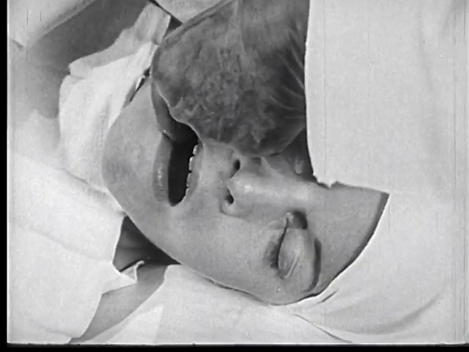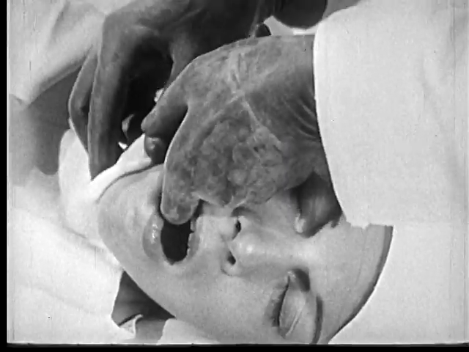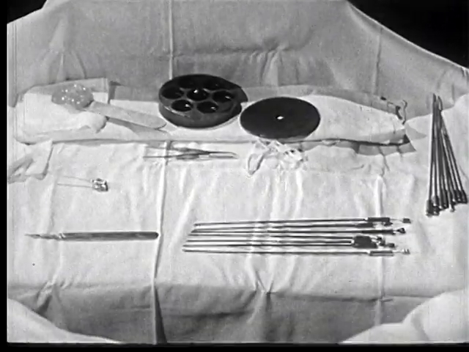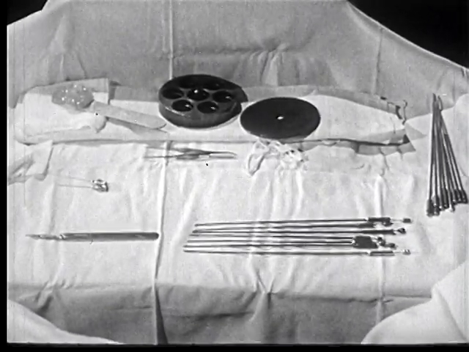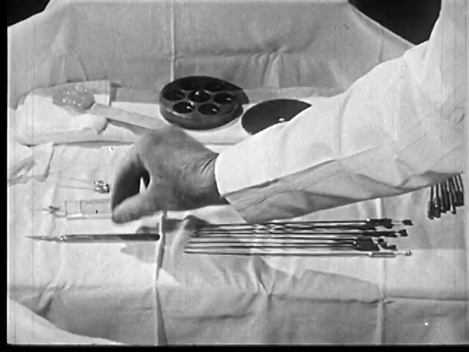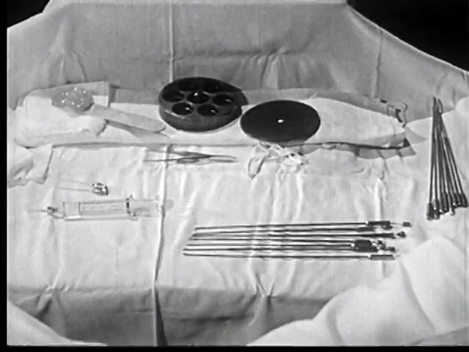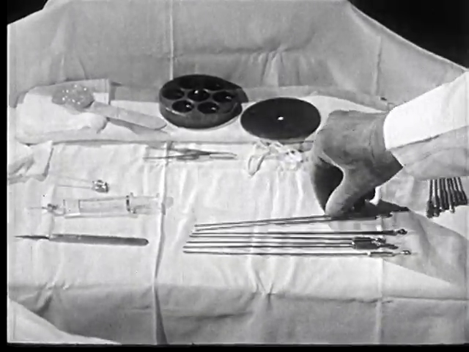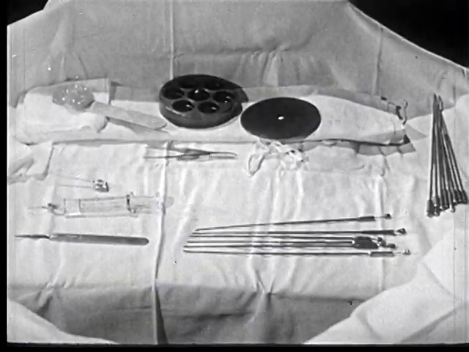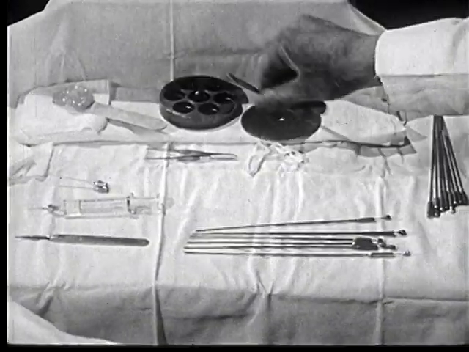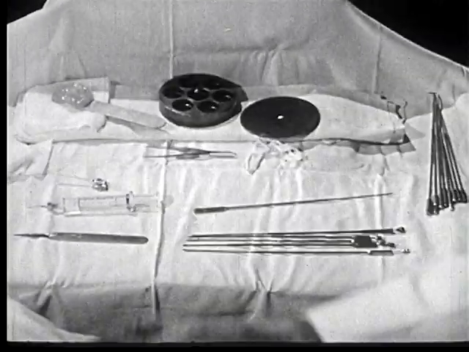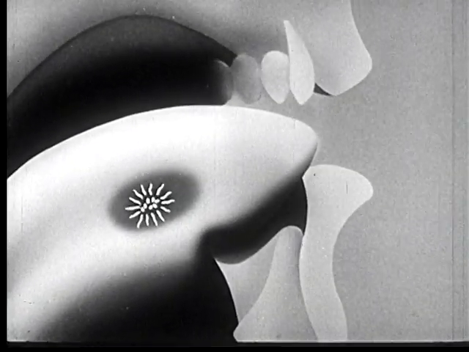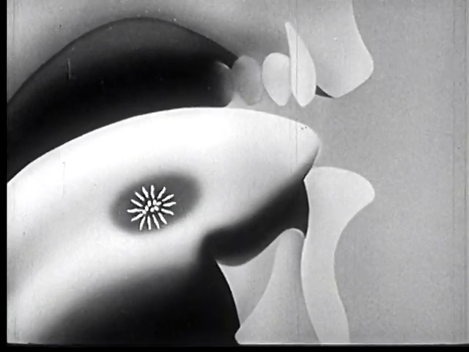After Mrs. Gordon's chin has been painted with antiseptic solution, a local anesthetic is injected. Then the seeds are implanted. They will be left permanently in the tongue. The radiation effect will continue for a period of weeks after treatment.